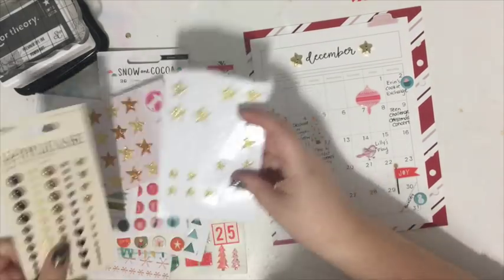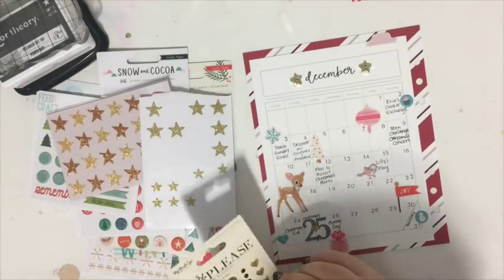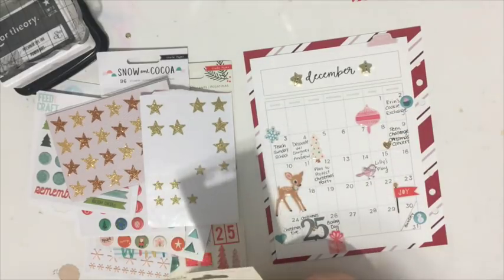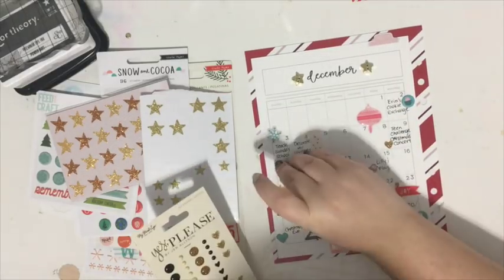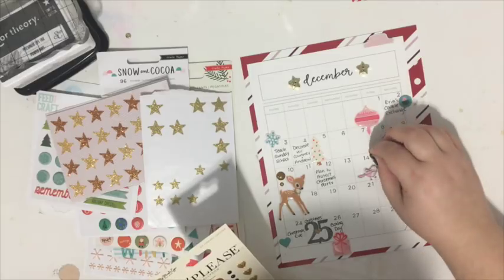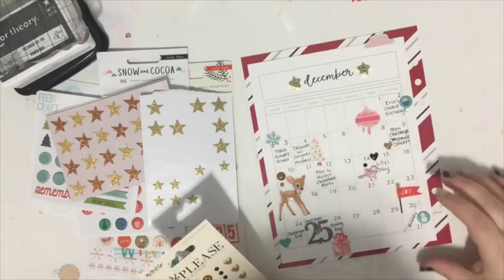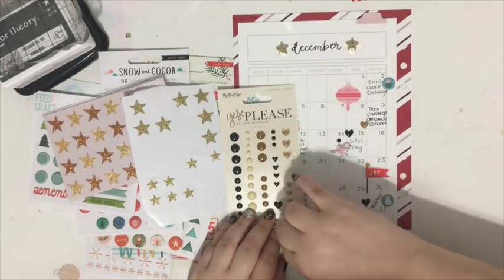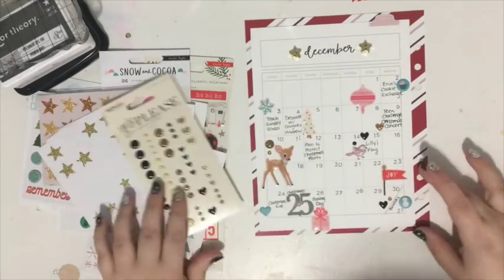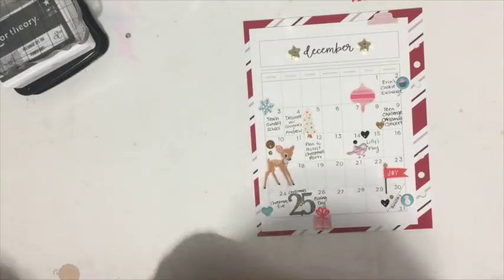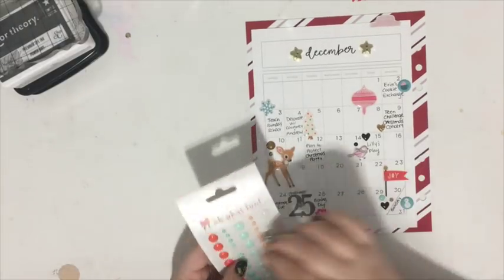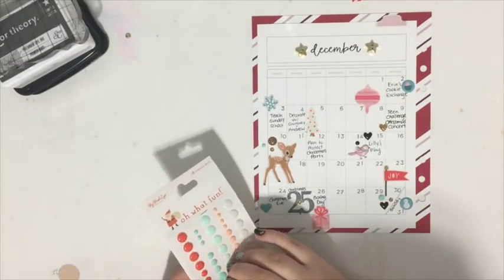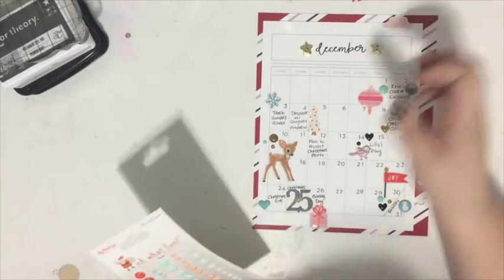And then I also used some Yes Please from My Mind's Eye enamel dots, because they're these gorgeous black and gold ones, and I just spread those out just to add a couple of fun details on the page. I just feel like it's the nice little touch. And then I added some Oh What Fun enamel dots too. And that's pretty much it for my layout here.